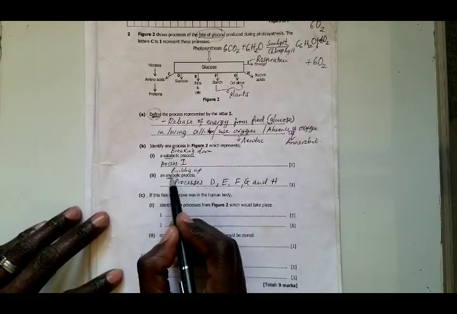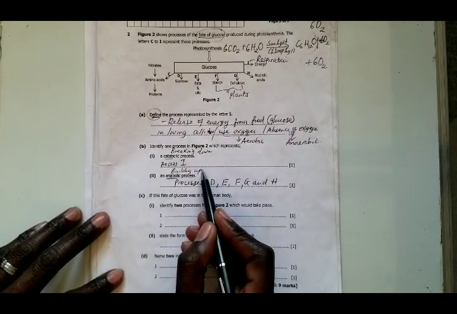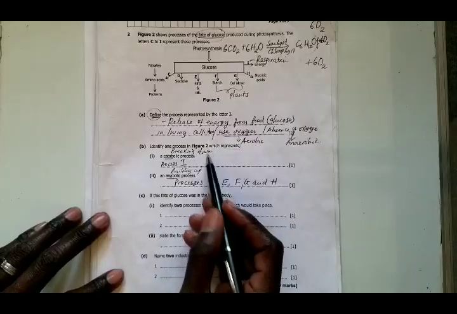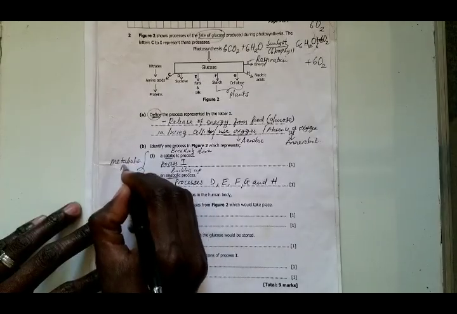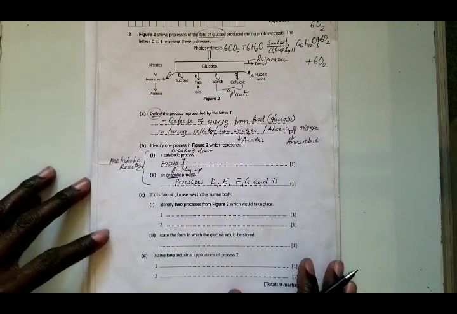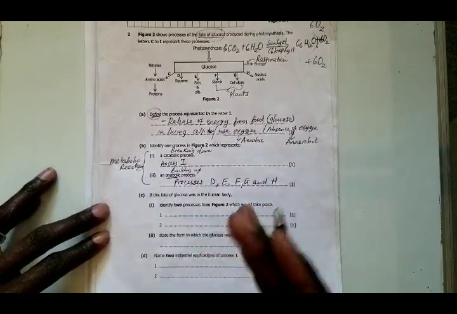So remember, anabolic, that's building up. Catabolic, breaking down. So altogether, both catabolic and anabolic, this is what we call in the body metabolic reactions or metabolism. That's what we call the total sum of all chemical or biochemical reactions taking place inside of a living cell.